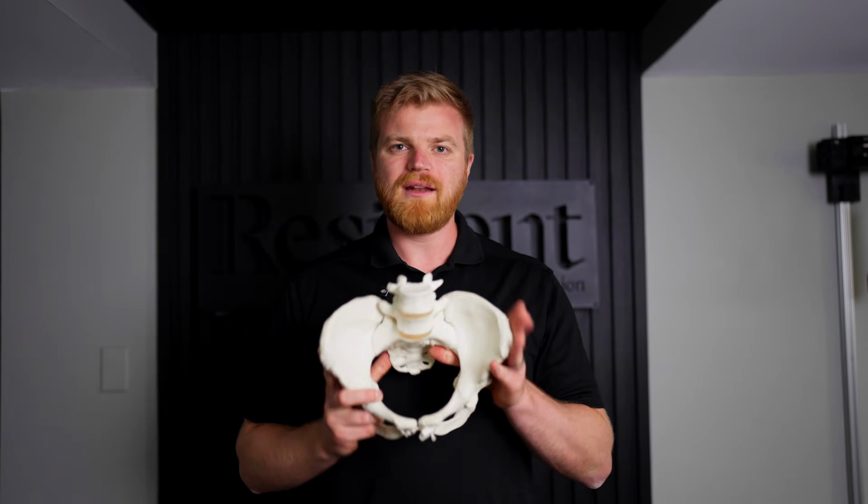So I need this motion. If I don't have it, that's when you start to see people dumping their pelvis forward, arching their back. They round their shoulders forward. Anything they can do to shift their center of mass towards their toes.